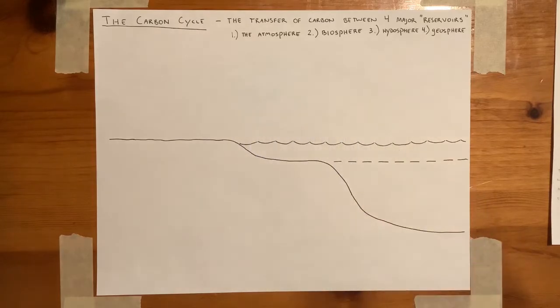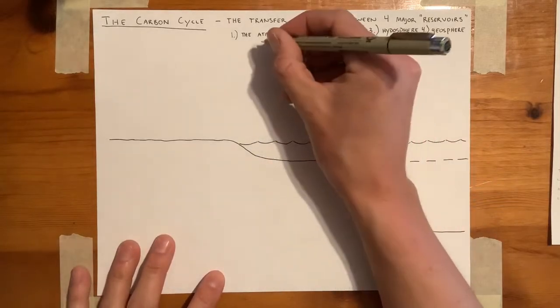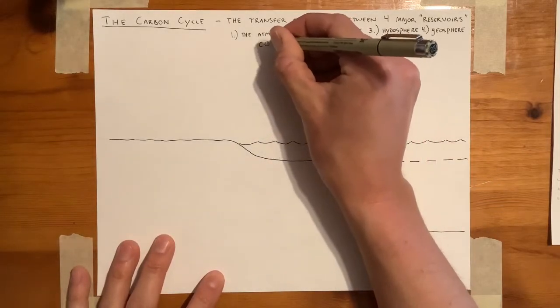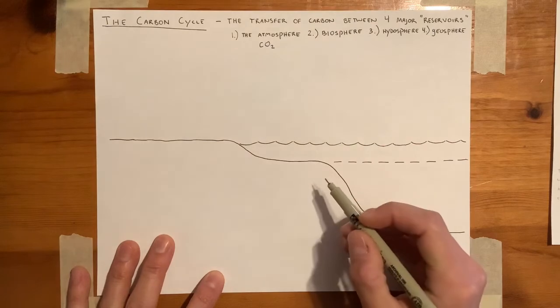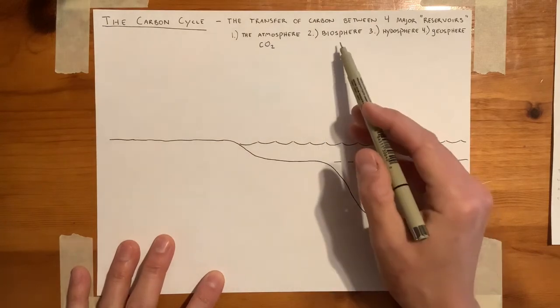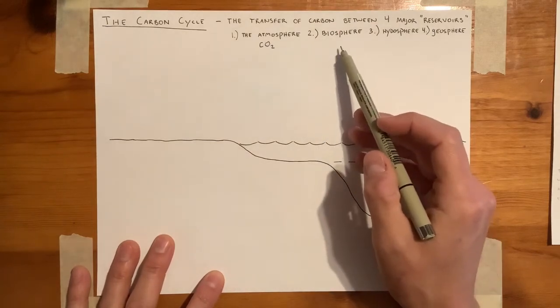between these four reservoirs. Carbon also exists in different states in all of these different kinds of reservoirs. So in the atmosphere, carbon is mostly present as CO2 gas, carbon dioxide. In the biosphere, carbon is locked up in organic matter.